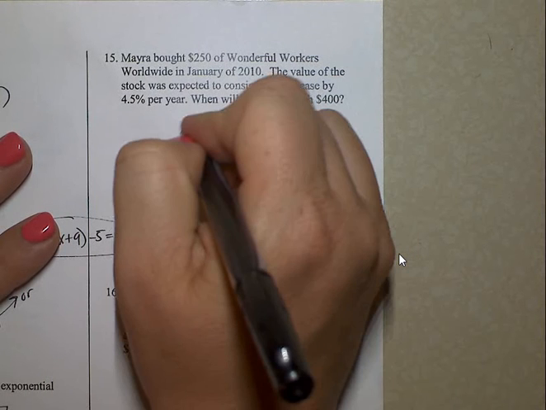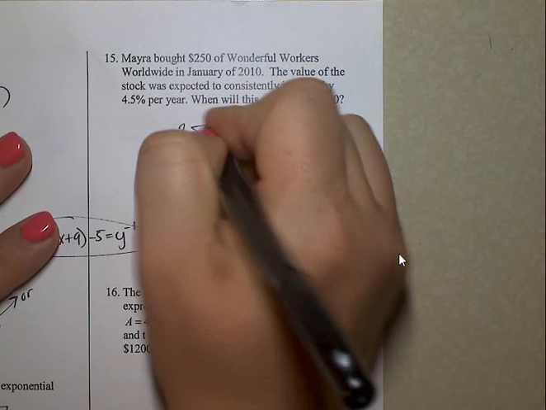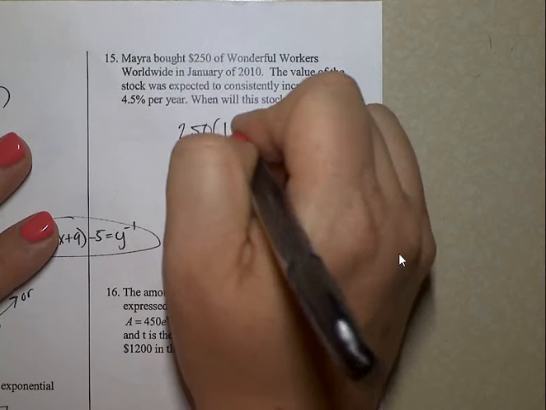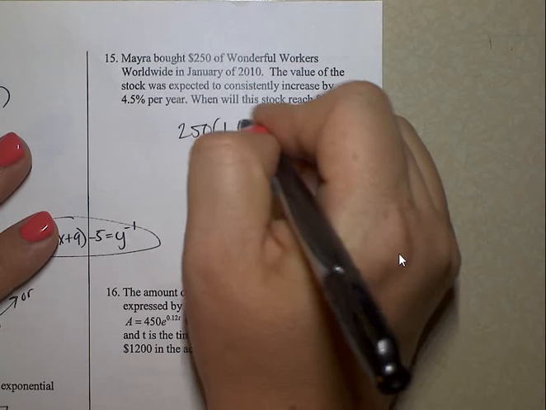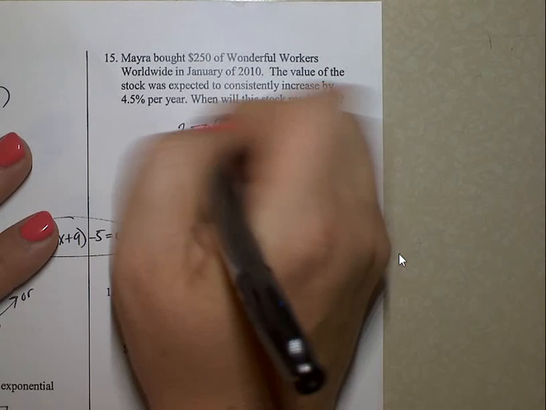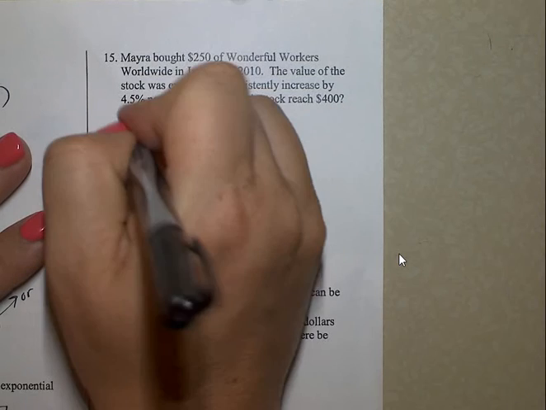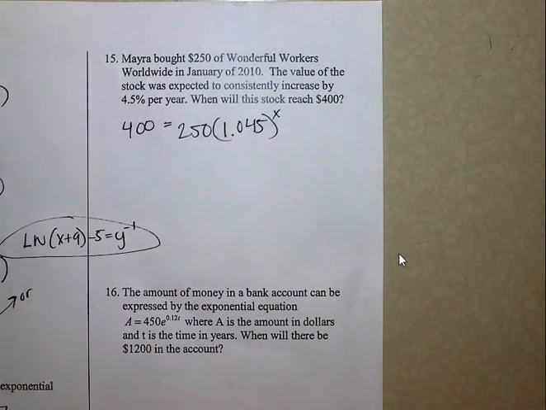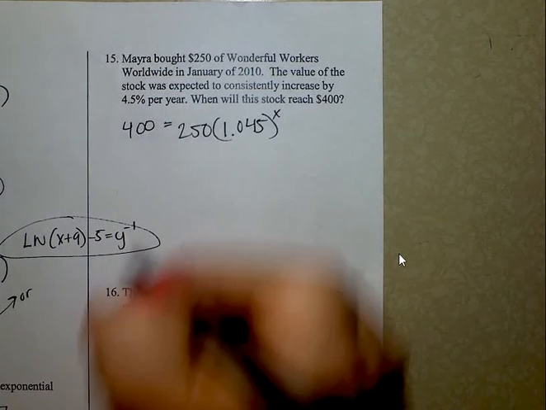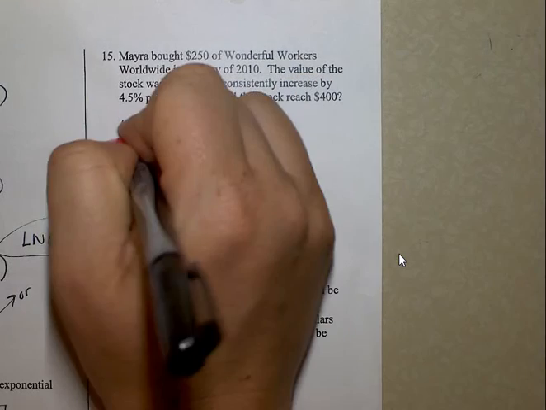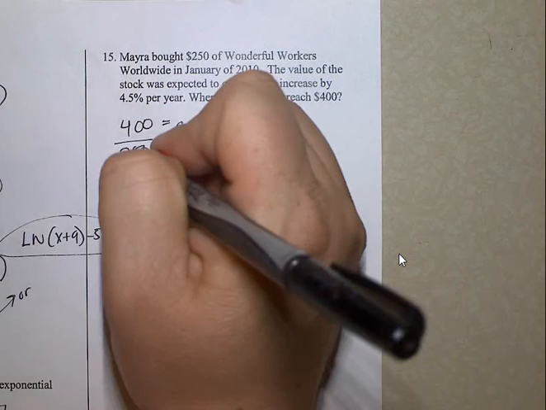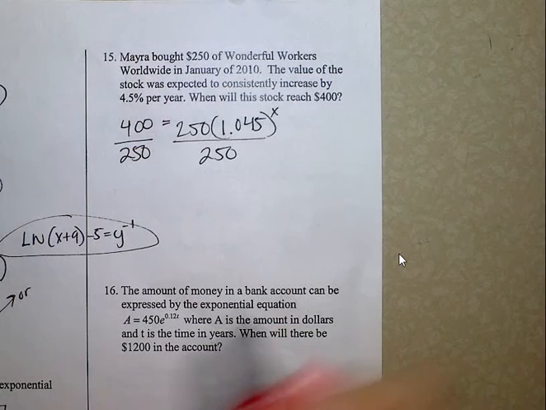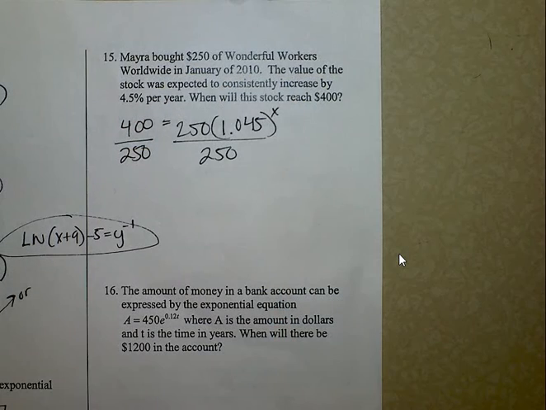Well, we start with 250. We know it increases, so 1 point, and turn this into a decimal, 0.045 raised to the x. We want to know, when is that equal to 400? So start dividing both sides by 250. Can you plug it into your calculator to see, is it a nice decimal or is it an ongoing decimal? Is 1.6 exact? It is, okay.